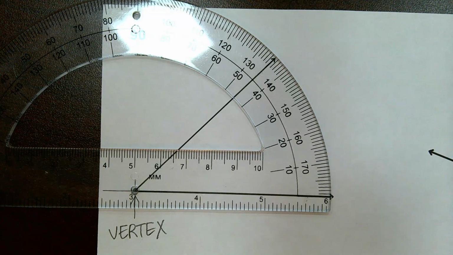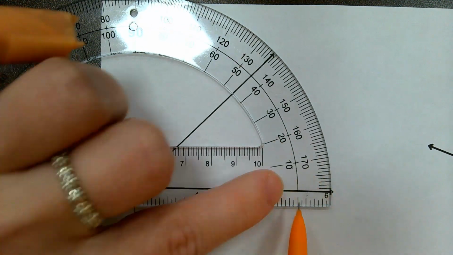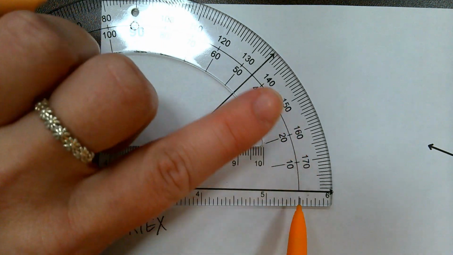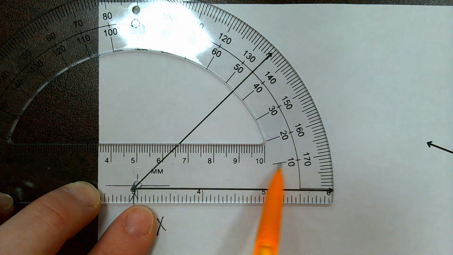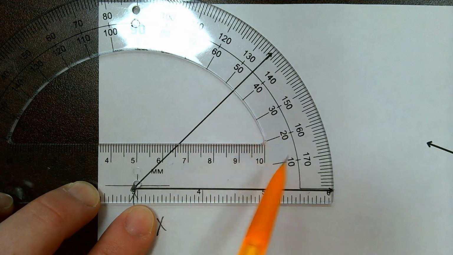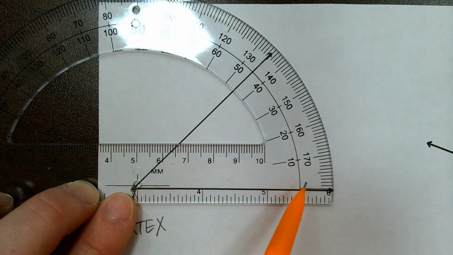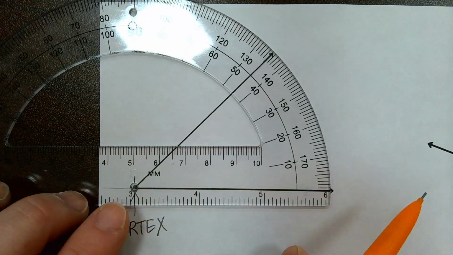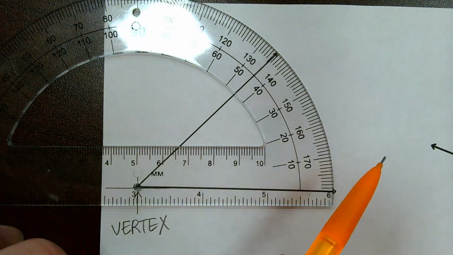So with this angle, it looks like we are starting here and it's opening up this way. So the inner numbers, we see that it starts smaller, getting bigger. It wouldn't make sense to measure this angle with the outside numbers because that starts with 180 degrees, and that is not the correct number here. Does anybody have questions about why we're using the inside numbers rather than the outside? Does that make sense to everybody?